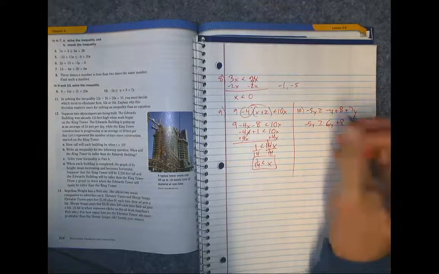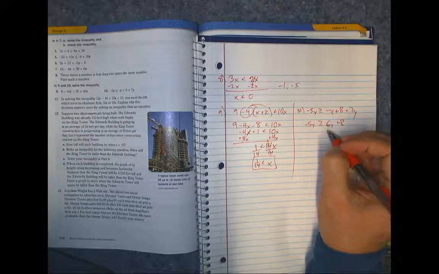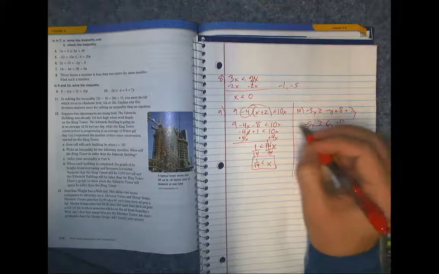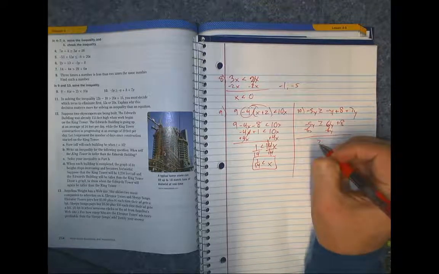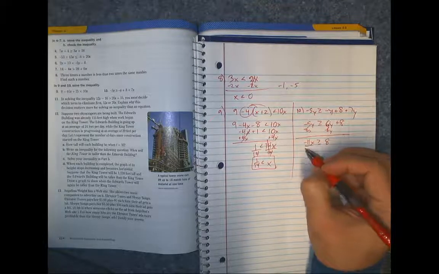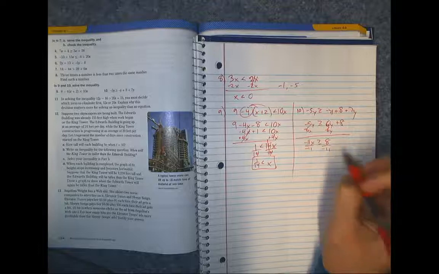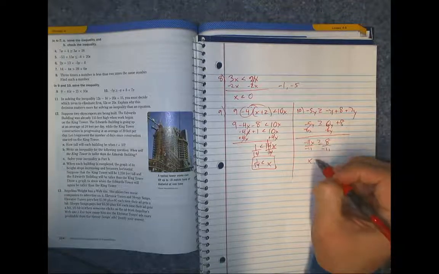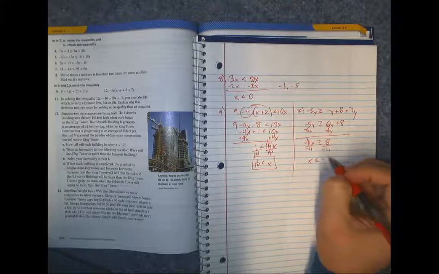Whereas if you decide all of a sudden, you know what, I'm going to go ahead and get rid of the 6y so that I don't clear out this whole side, well, that's fine. Still going to get it right. Negative 11x. But when I divide by negative 11 here, this has to flip. So my answer is x is less than or equal to negative 8 over 11.